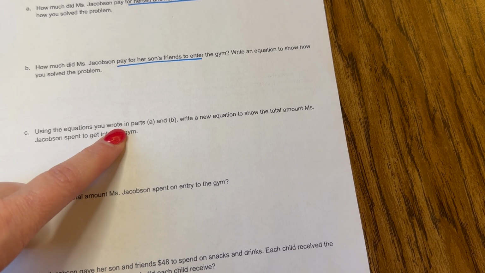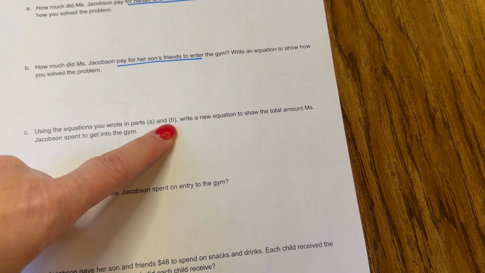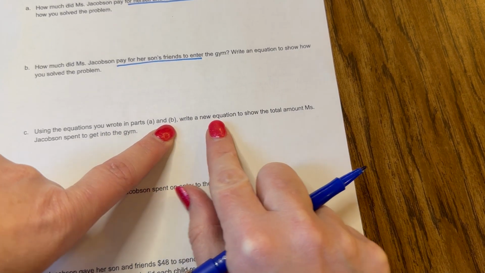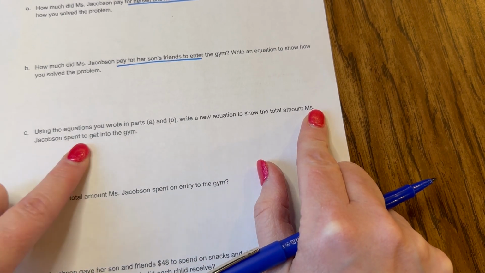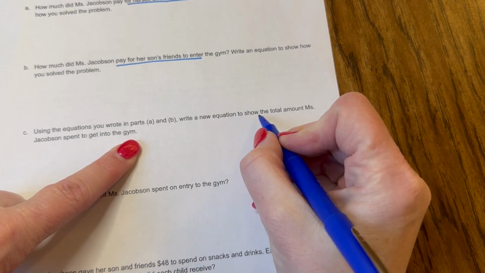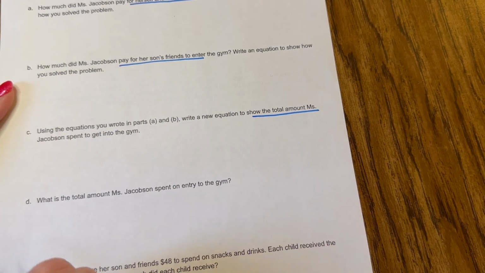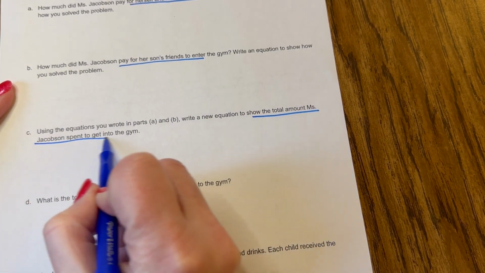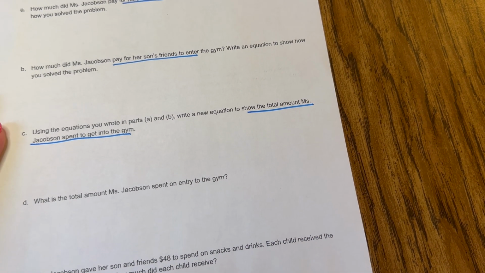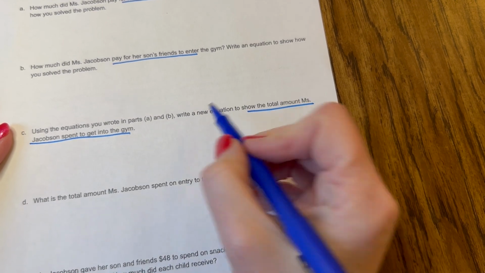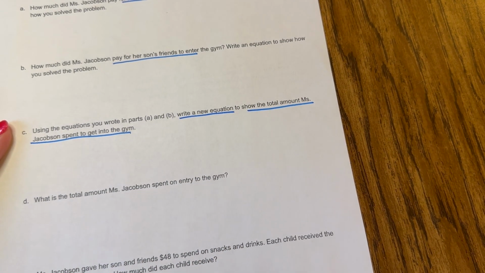Using the equations you wrote in parts A and B, write a new equation to show the total amount Mrs. Jacobson spent to get into the gym. So now you're looking for the total amount. You're writing a new equation, drawing your model.